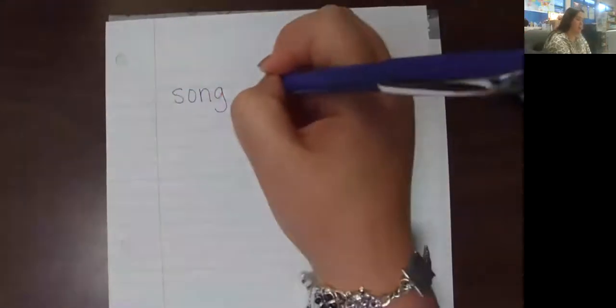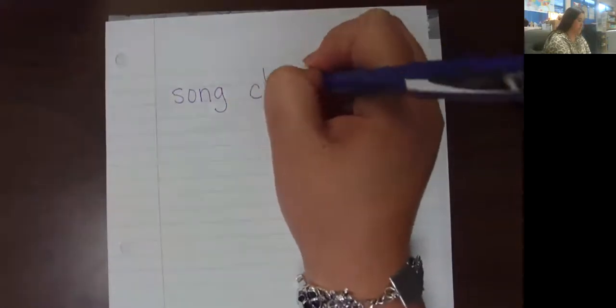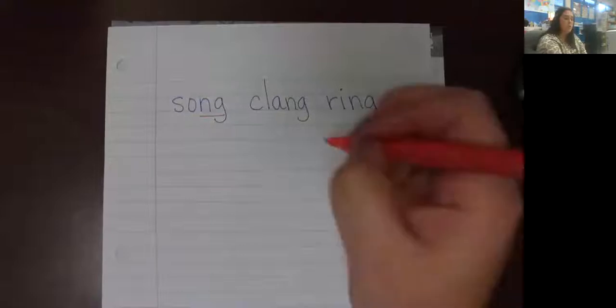So we have song, clang, and ring. Okay, now the 2 letters making the ng sound is ng. When we have 2 letters that come together to make 1 sound, we call that a digraph. And we underline digraphs. That's how we code them. Okay, that is digraph NG.